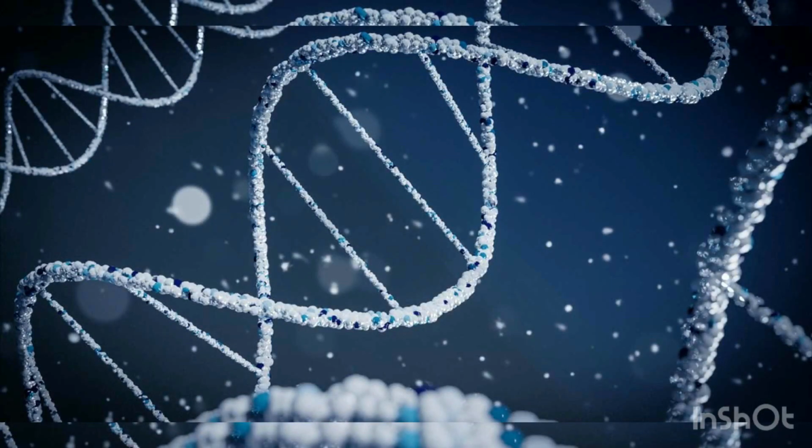Deoxyribonucleic acid is a polymer composed of two polynucleotide chains that coil around each other to form a double helix, carrying genetic instructions for the development, functioning, growth and reproduction of all known organisms and many viruses. DNA and ribonucleic acid are nucleic acids. Alongside proteins, lipids and complex carbohydrates, nucleic acids are one of the four major types of macromolecules that are essential for all known forms of life.